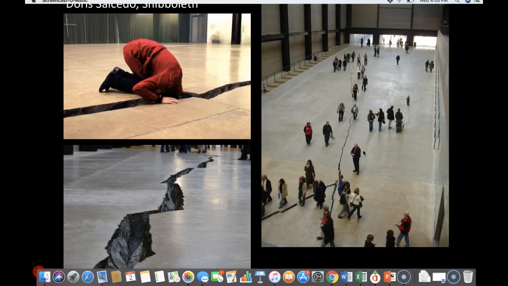Shibboleth took the form of a 548-foot-long crack in the floor of the turbine hall, the main lobby of the Tate Museum in London. Her installation is a powerful commentary on the experience of immigrants living in Europe. So you're wondering where Shibboleth comes from.